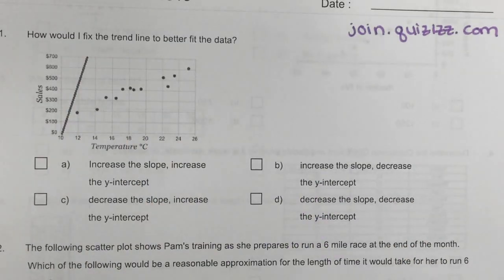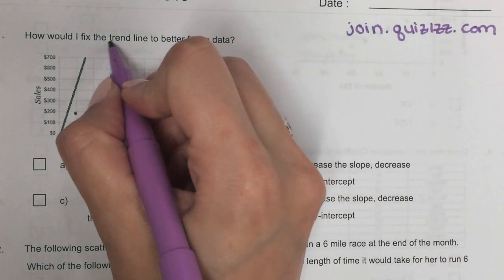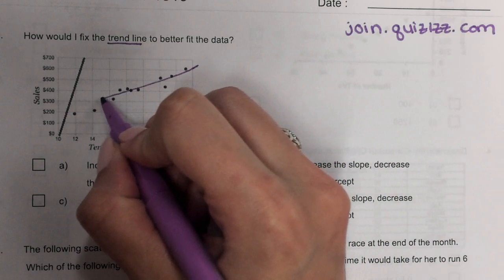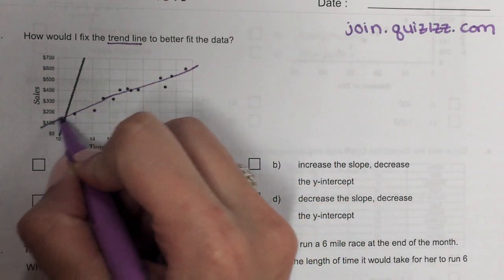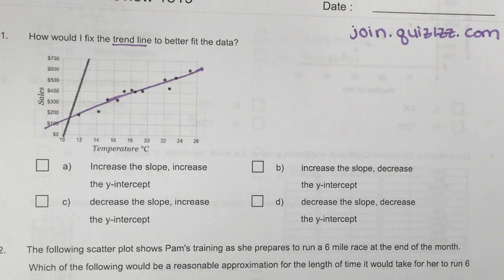All right, so question 1, how would I fix the trend line to better fit the data? The trend line needs to go through the middle of the dots. So I'm just going to sketch in my trend line. On your test, if they give you a scatter plot, please make sure that you are sketching in your trend line. A lot of the time it's 4 points. Like you get 2 points for sketching your trend line, and then the other 4 points for actually answering the question. So there's my trend line.